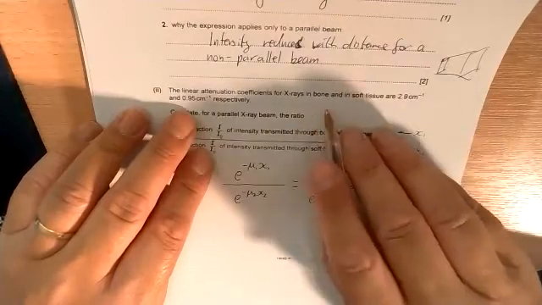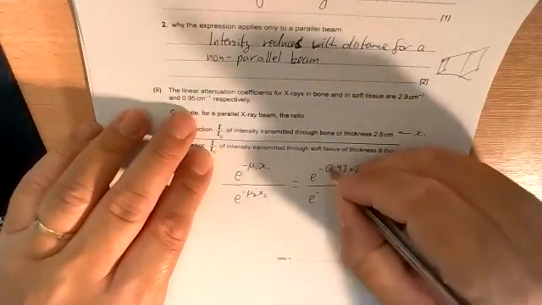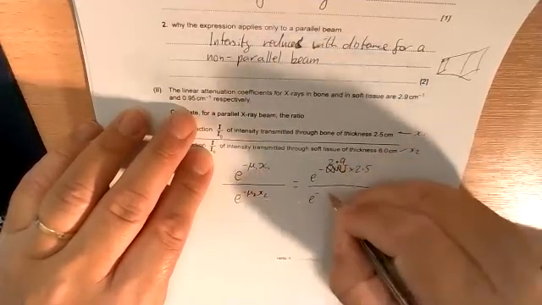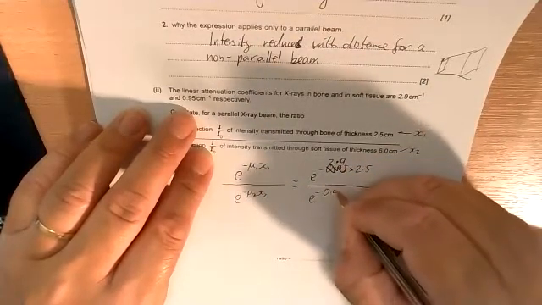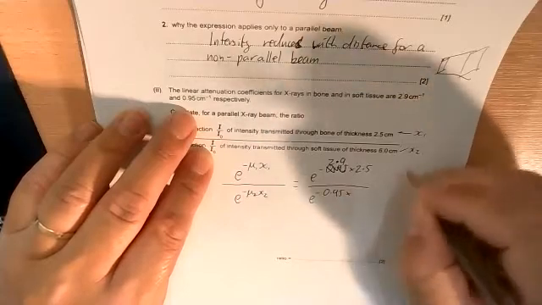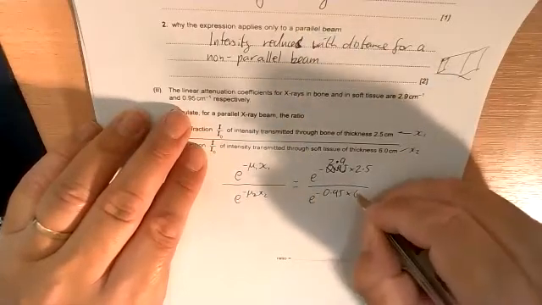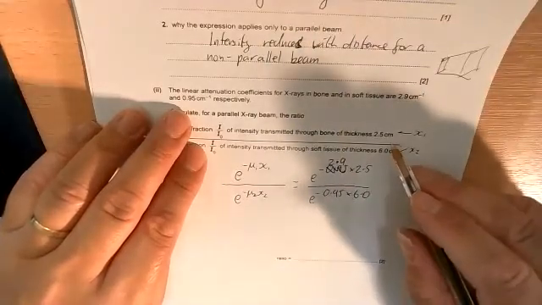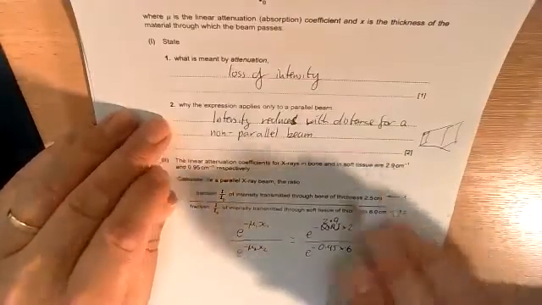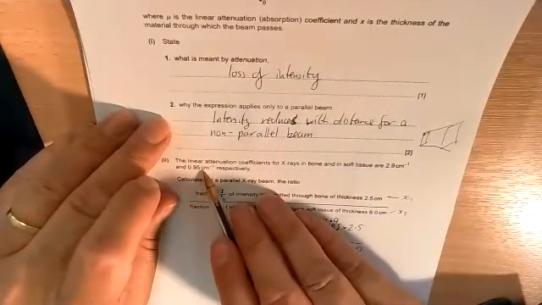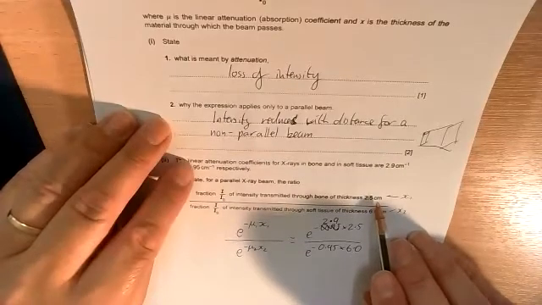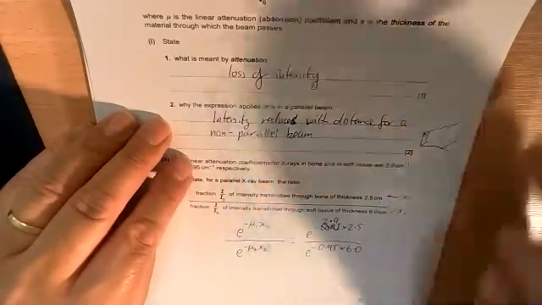Yes, I have, because bone is 2.9, not 0.95. So 2.9 for bone, and 0.95 multiplied by the thickness of the tissue, which is 6 centimeters. You probably noticed the thickness is in centimeters and the attenuation coefficient is in centimeters to the minus 1. If it were in meters to the minus 1, then the thickness would have to be in meters as well. The units have to correspond.